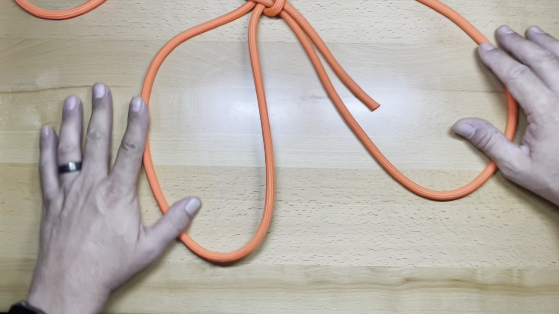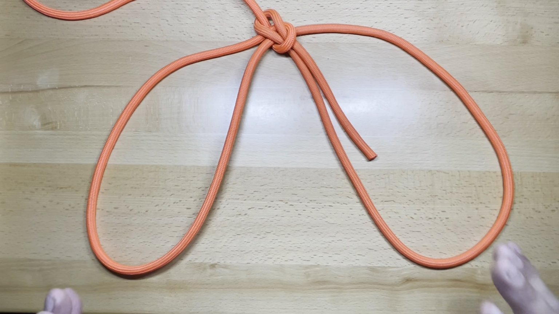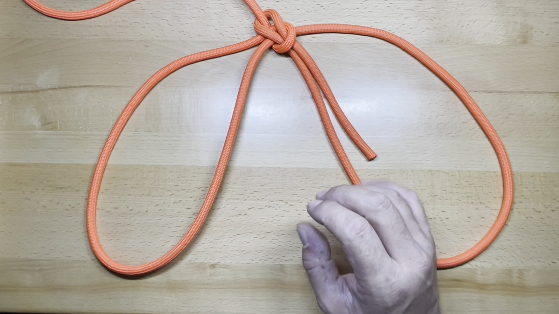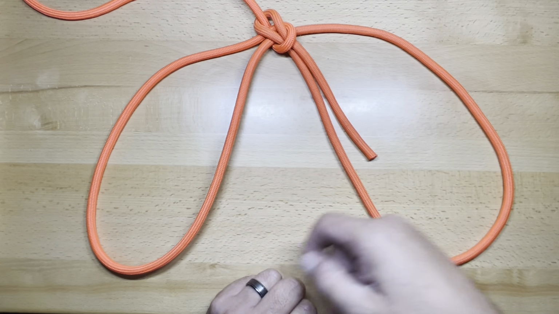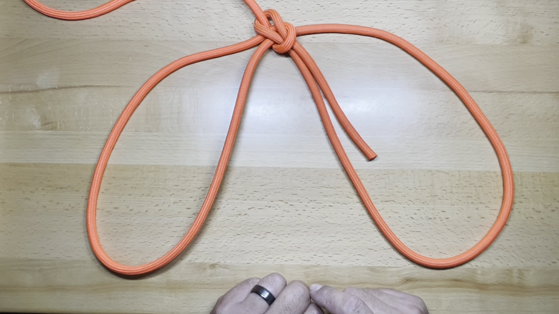So the French bowline or the Portuguese bowline, they're very, very similar. There's only one slight difference where when you're making that first loop, you want to go through the nipping loop as opposed to staying on top of it.